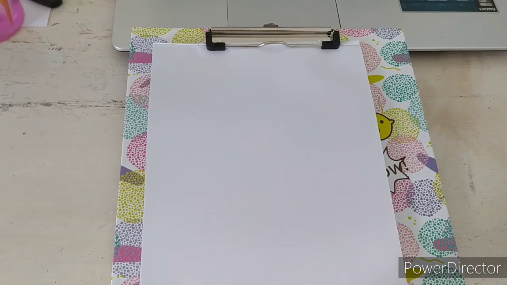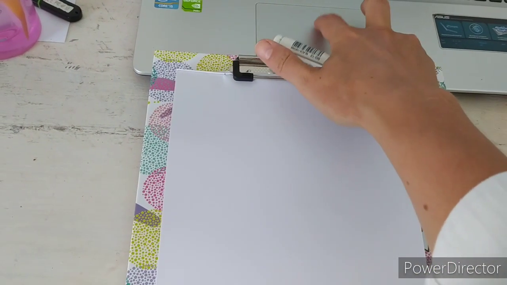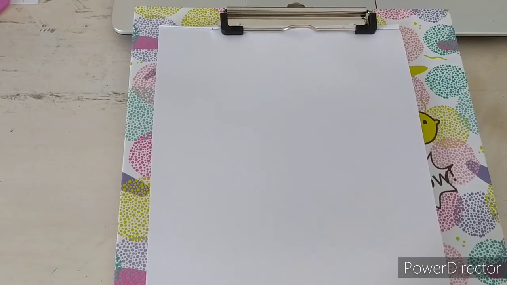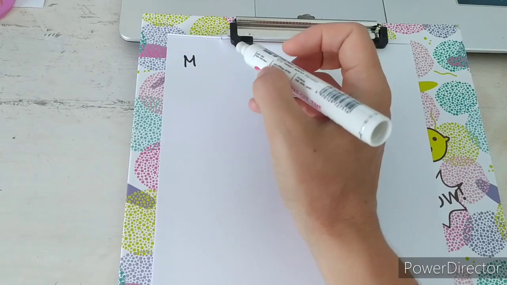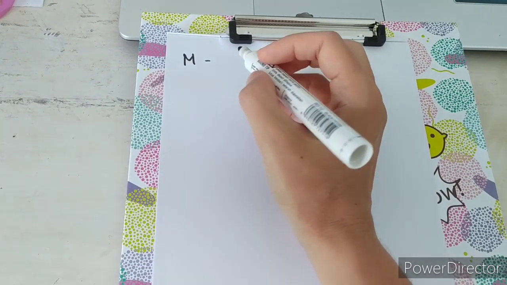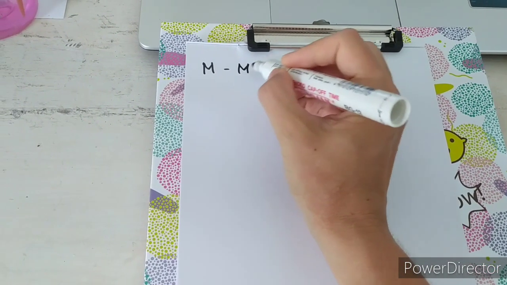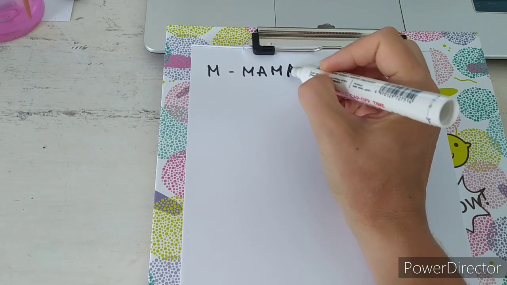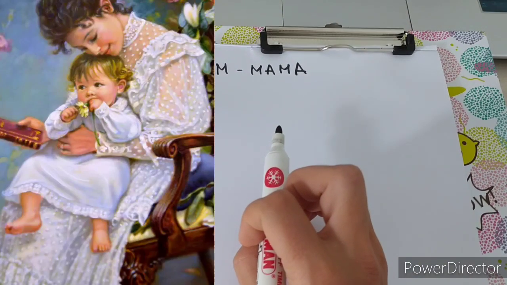Okay, let's turn off the music and carry on. The next letter is M, sound M. And the most important word in the Russian language and in any language, mama, mother, yeah, or mom.